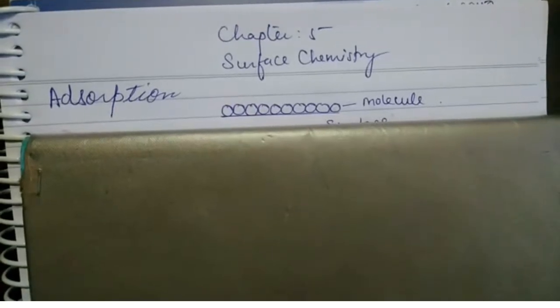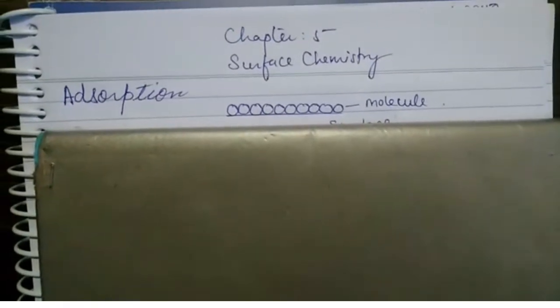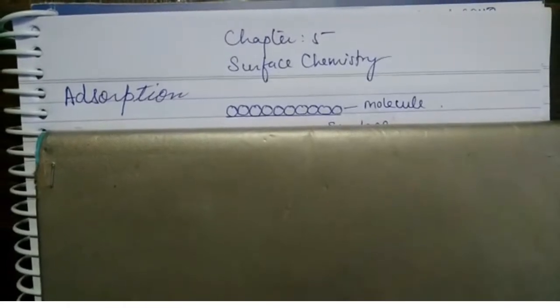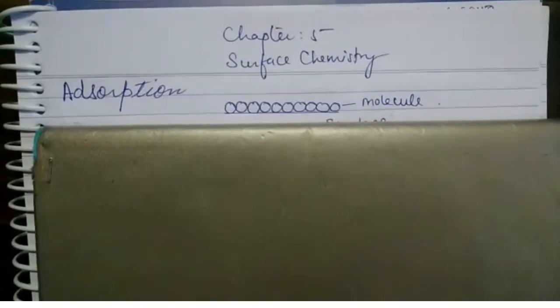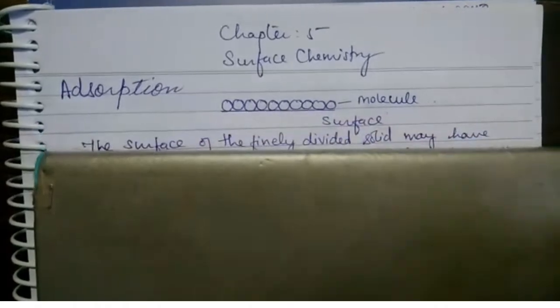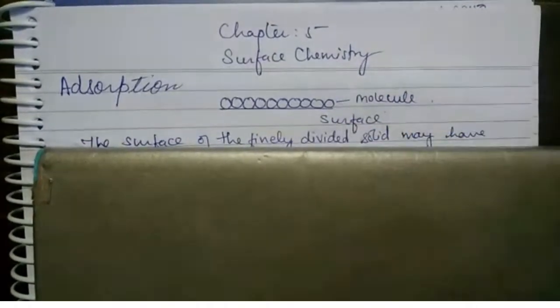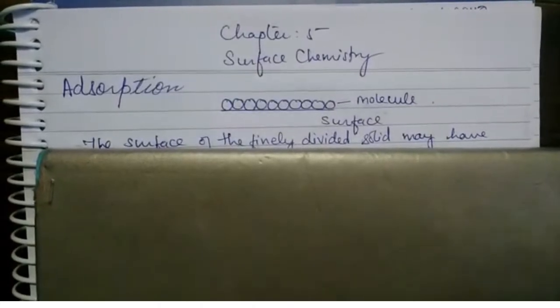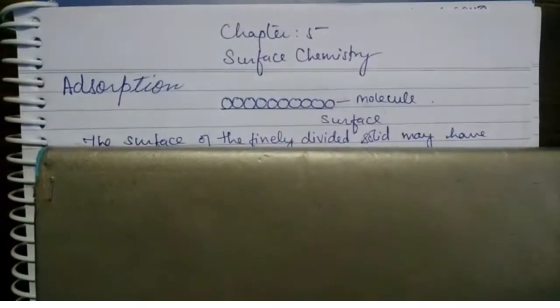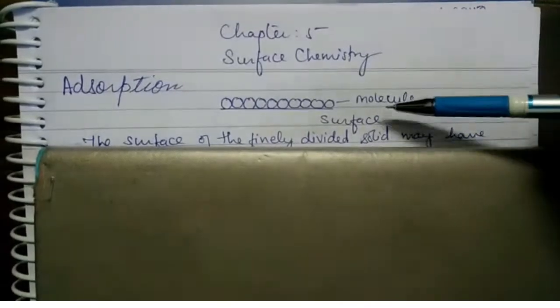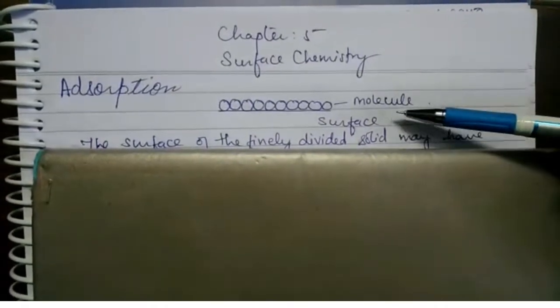We know that the molecules on the surface of a solid have some residual forces, due to which the molecules of a gas or liquid are attracted to it. As a result, the concentration on the surface becomes more than in the bulk, meaning that in the center of the solid the number of particles is lesser than on the surface. Therefore, this phenomenon is known as adsorption.